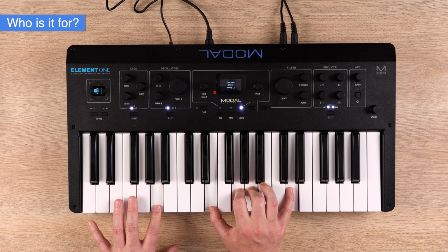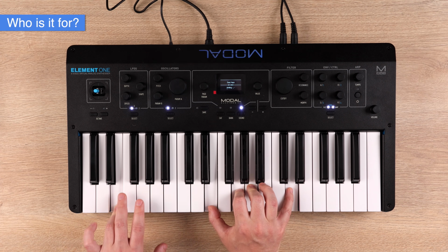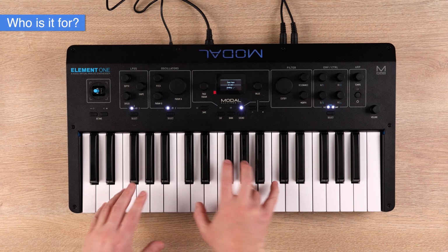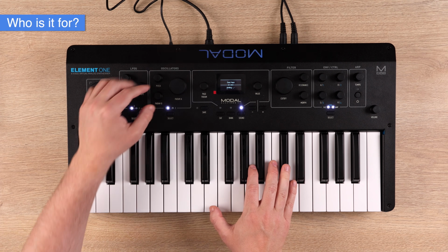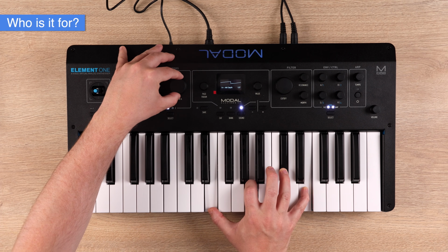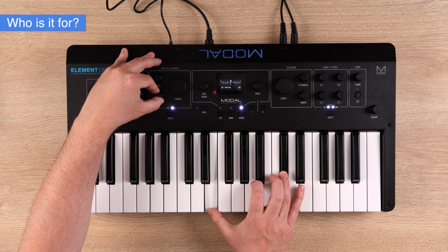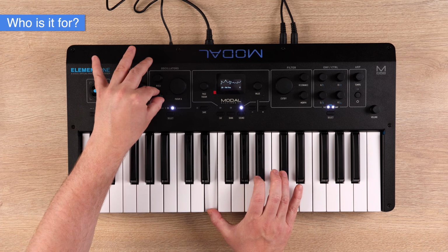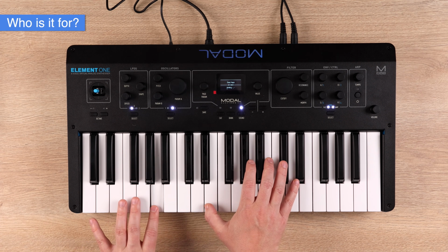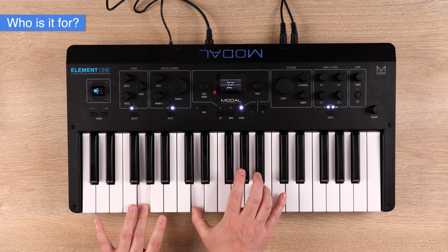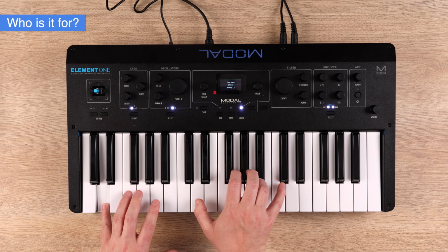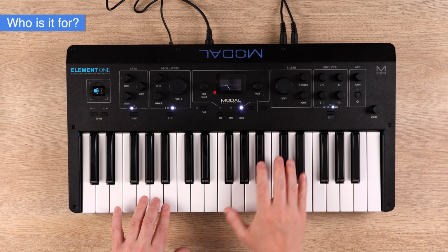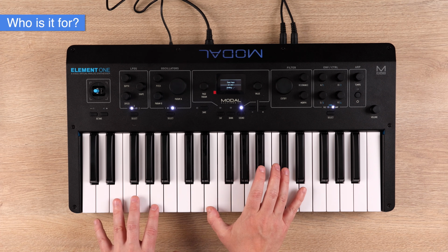So on the old micro Korg, you would rarely make patches from scratch. I mean, some daring adventurers would, but most people would just use it for presets and tweak the presets a bit. And I think that that is exactly what Element One is about, unless you're using the companion app. And I think that's totally fine, because not every synth needs to be for the sound designer.